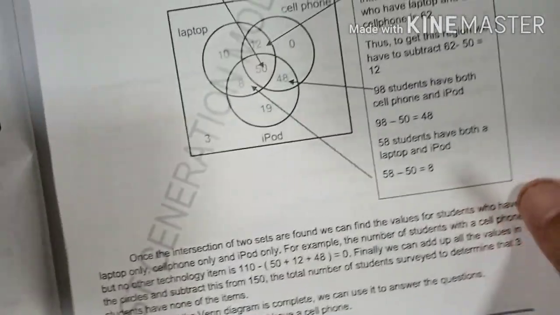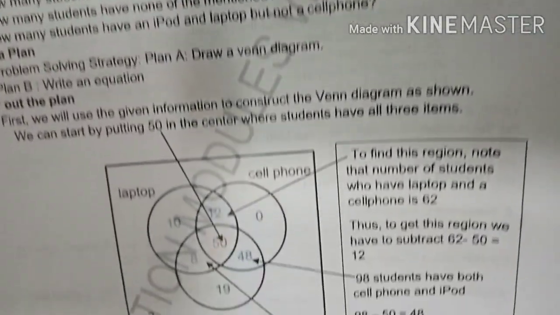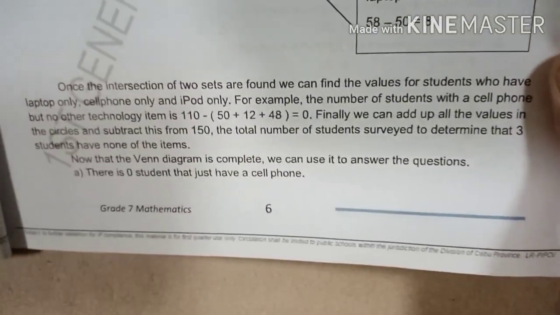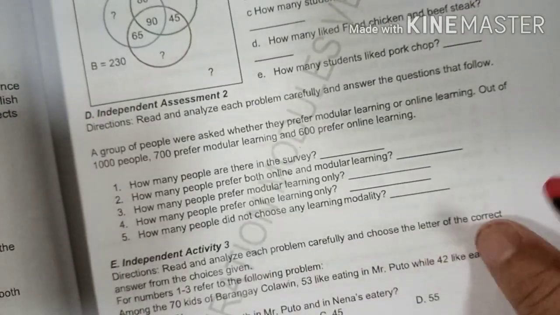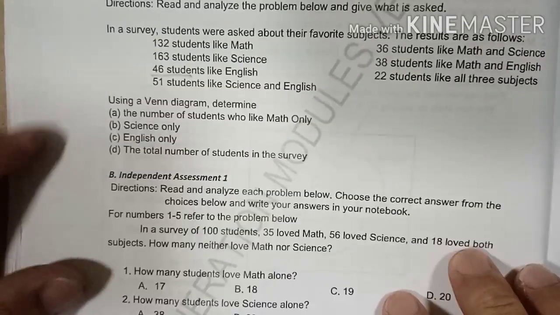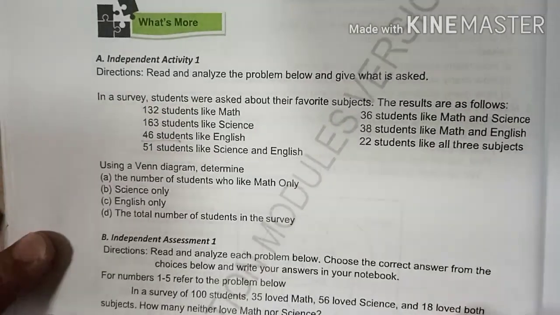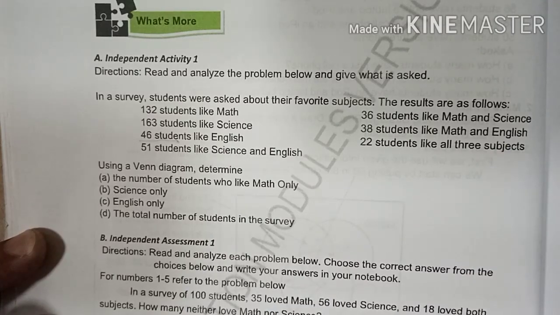So let's proceed. Here is the reading: example problem and its answer, and how you will answer. Okay. Next. Let's have independent activity 1. Directions: read and analyze the problem below and give what is asked.